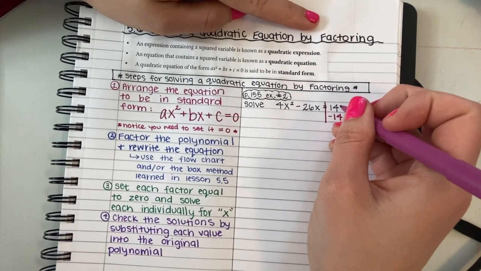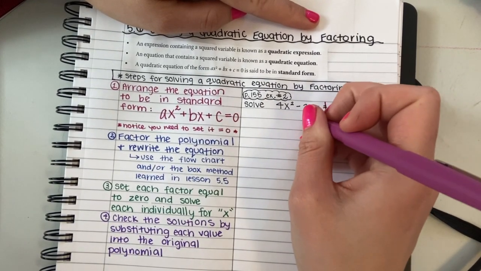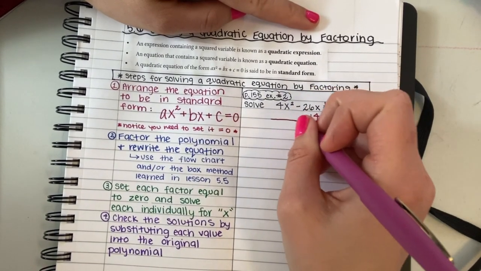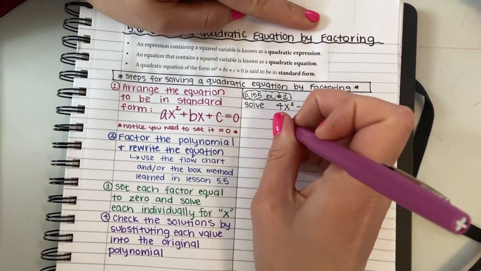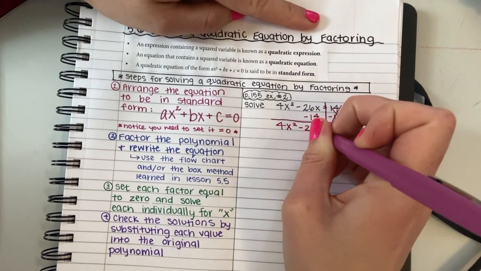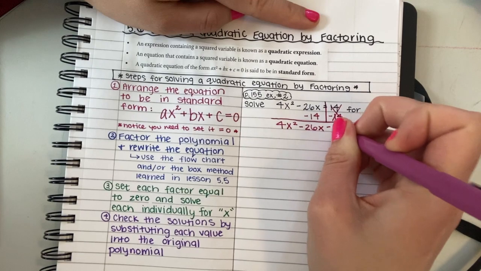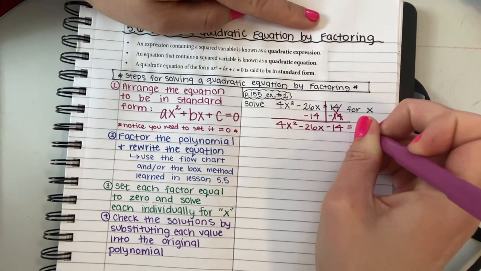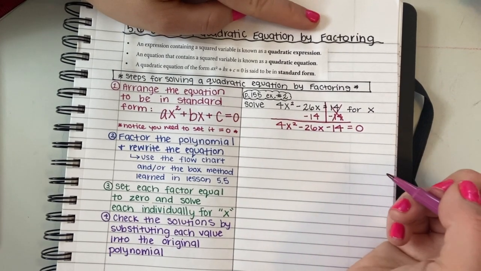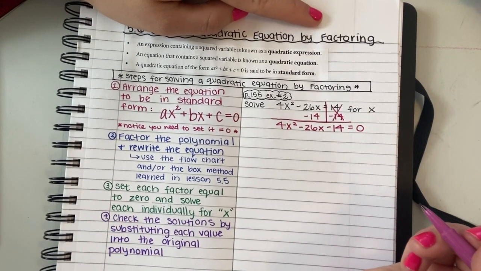This side that has a 14 on it, we want to just be a 0. So I'm going to subtract 14 from both sides, and I get 4x squared minus 26x minus 14 equals 0. Now it is in standard form. I'm going to go on to step number 2.